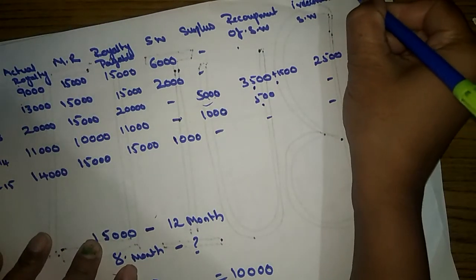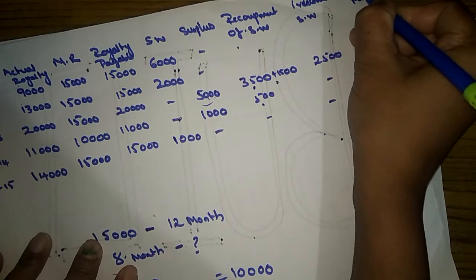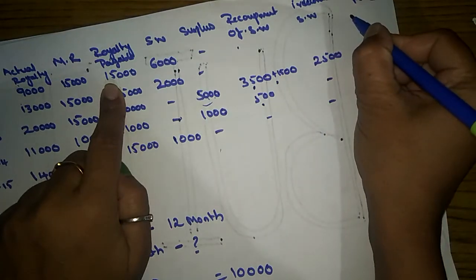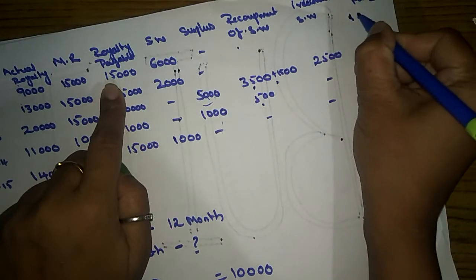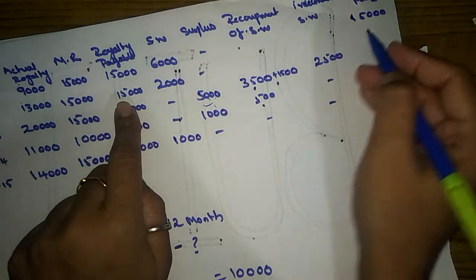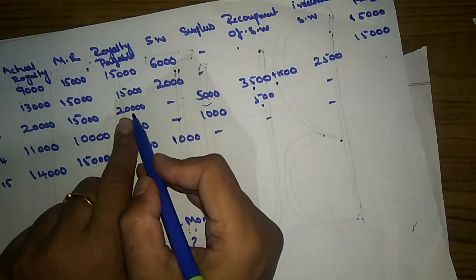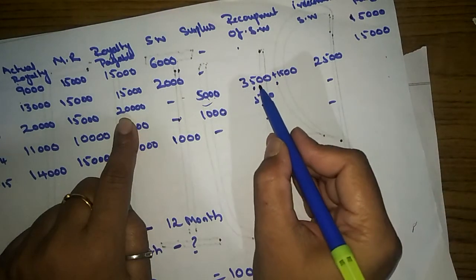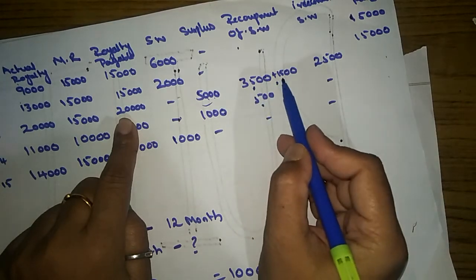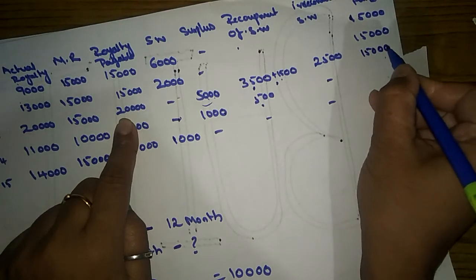Then the last column is for royalty paid. Okay, in the first year the lessee is going to pay 15,000 to the lessor. In the second year again 15,000. In the third year it was 20,000, but the adjusted amount was 5,000, 3,500 plus 1,500, so that comes to 15,000.